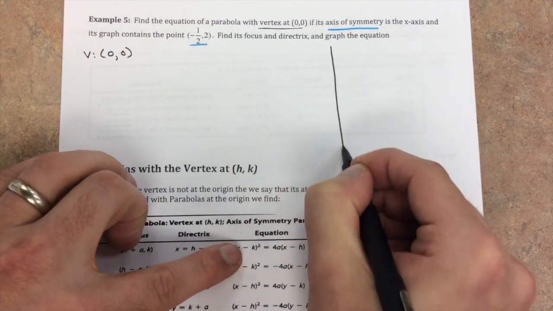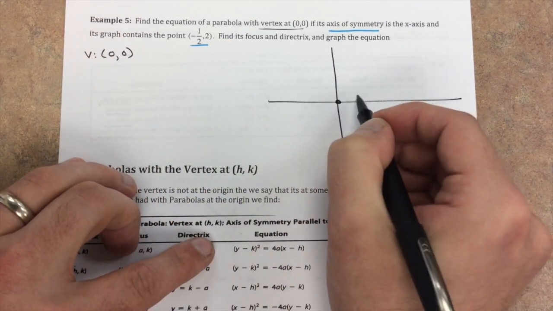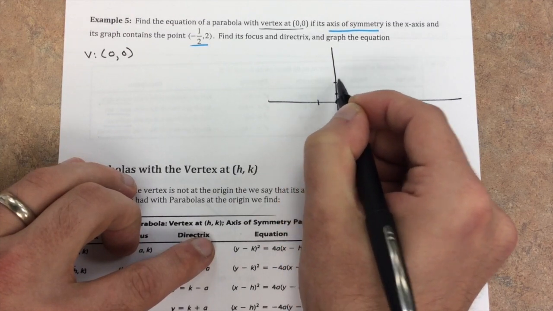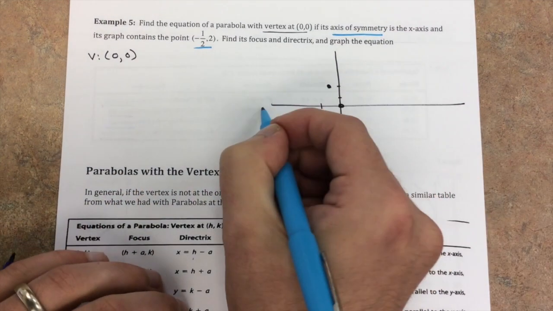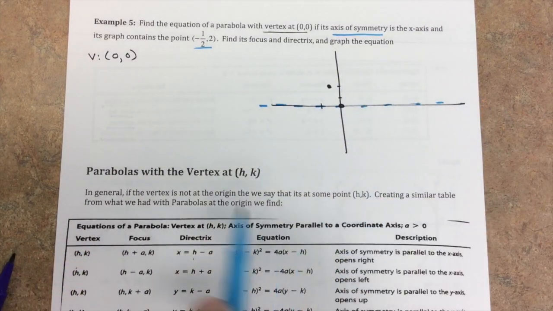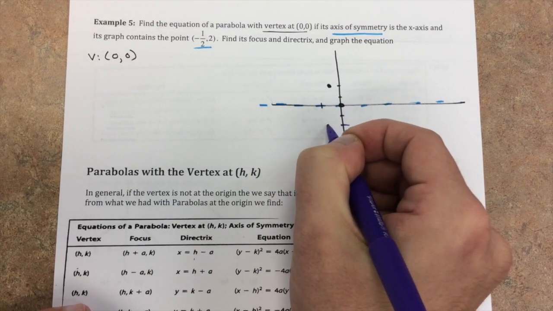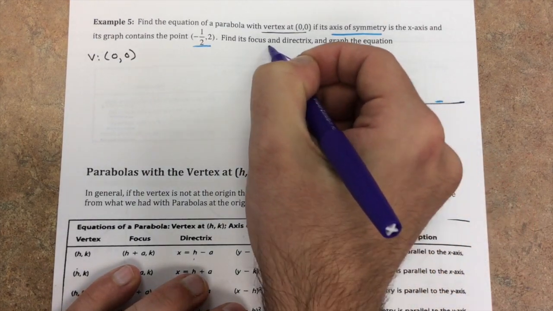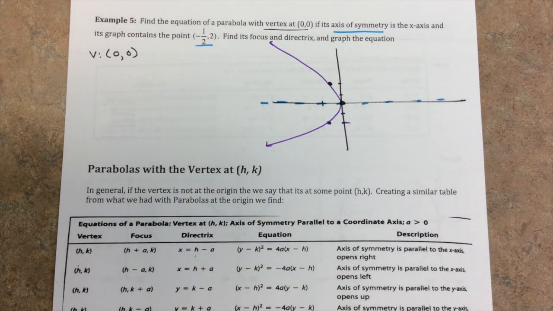And if we graphed this, so 0, 0, negative 1/2, 2 is a point in our graph. And our axis of symmetry is the x-axis. So we could use this axis of symmetry to show that we have another point at negative 1/2, negative 2. So our parabola is going to be sideways. So how do we figure this all out?